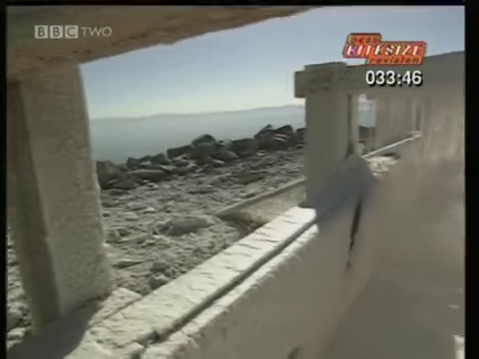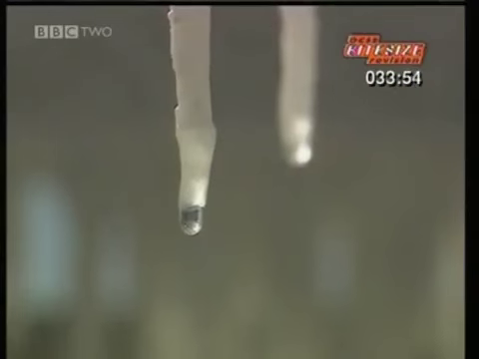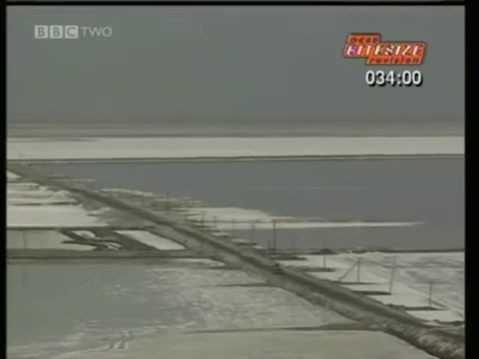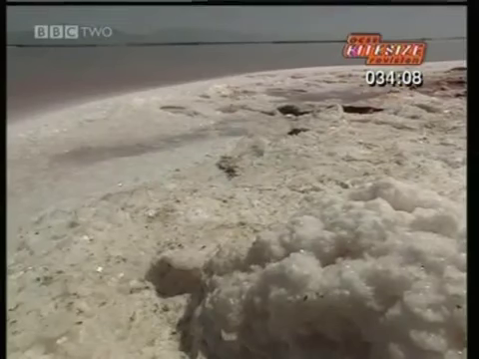The pump itself is encrusted with salticles. As the drops of water evaporate, they leave behind tiny amounts of salt, which build up over time. The water is pumped into these huge ponds and left for many months. The sun heats it up and the water evaporates, leaving behind salt crystals.